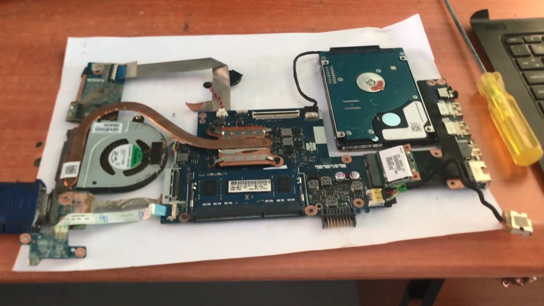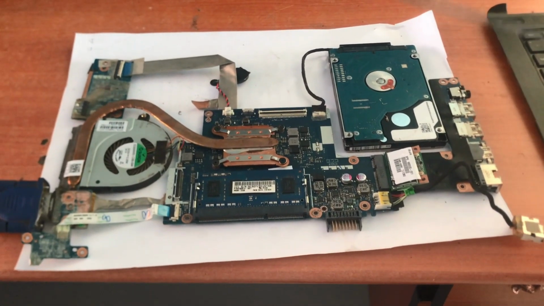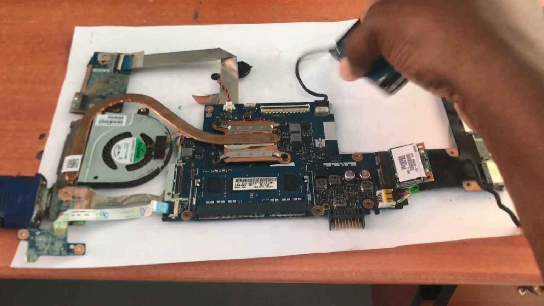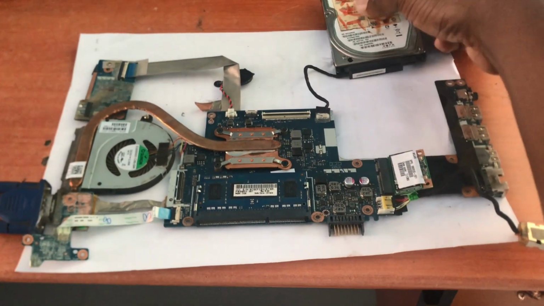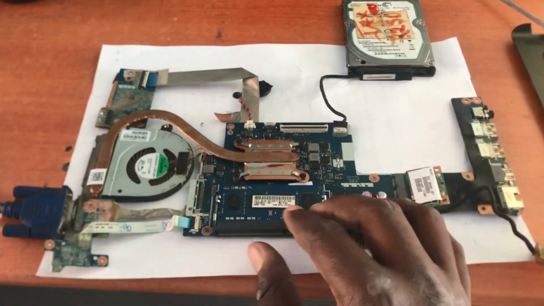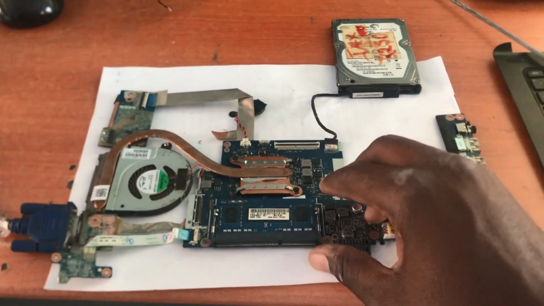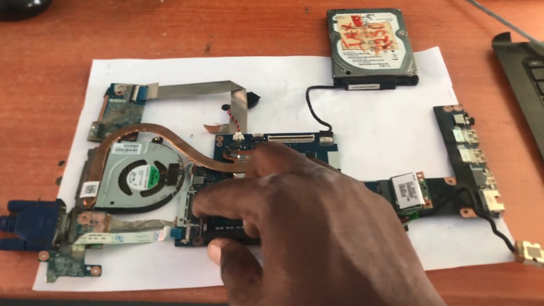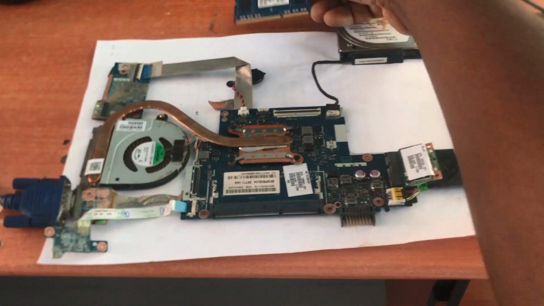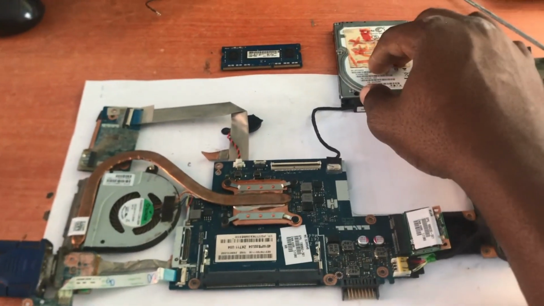So from what we can see here, this is our hard drive. It's our hard drive that is connected. Like we had already said, this is a secondary storage. Then we have a primary storage here, which is our RAM. So our RAM is a primary storage, and we have a hard drive that is a secondary storage.